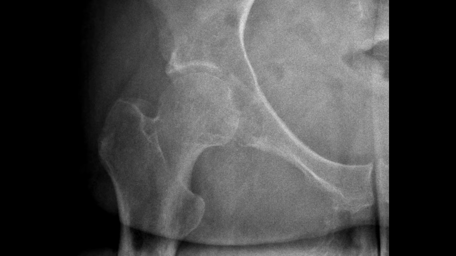And what we have here is an absence or lytic destruction of the inferior pubic rami extending into the ischial tuberosities and acetabulum as well. There's no obvious evidence of a periosteal reaction. It's hard to exclude a soft tissue mass or soft tissue pathology just due to this being an X-ray. So this appears to be lytic destruction of the inferior pubic rami, ischial tuberosity, and extending into the acetabulum.